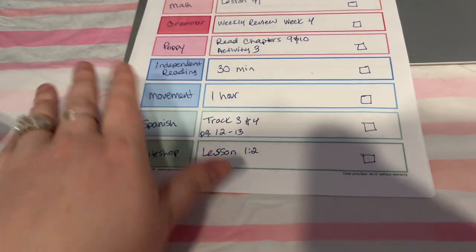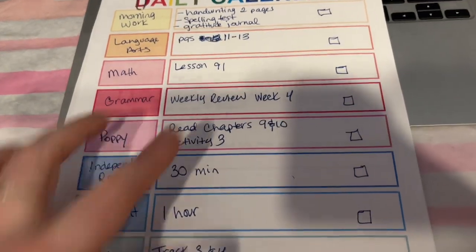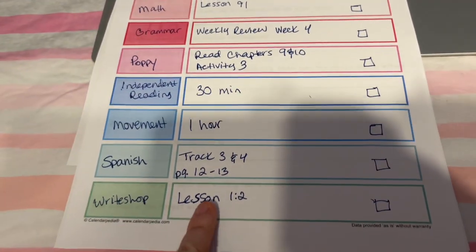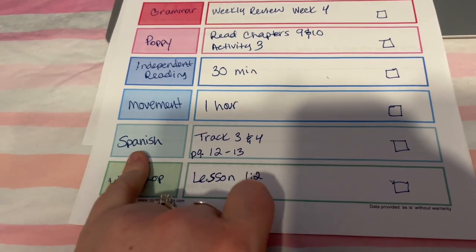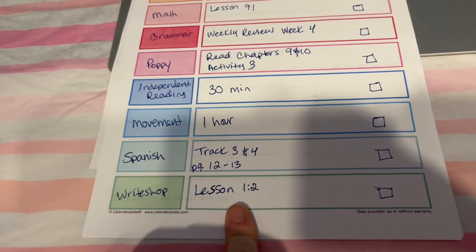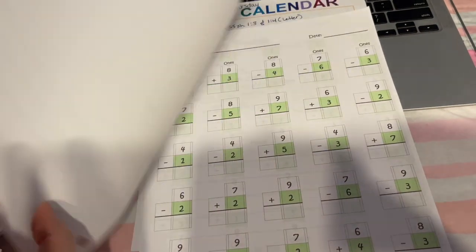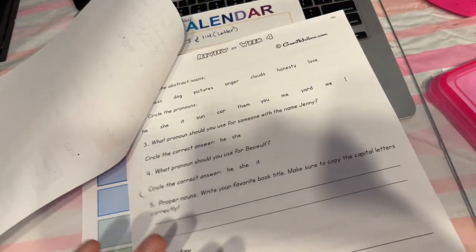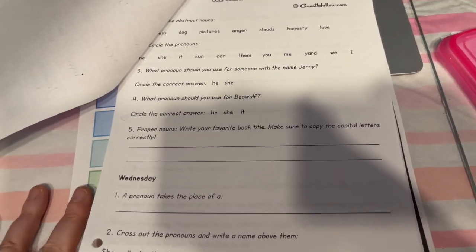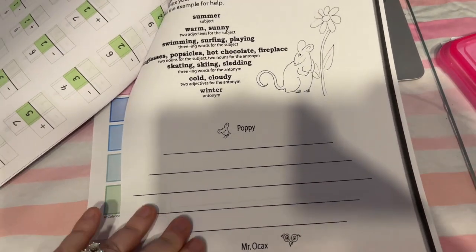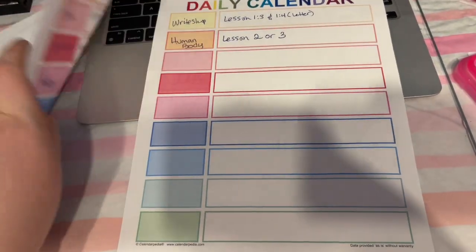So then Wednesday, it's pretty much the same scenario here. The only difference is that on Wednesdays she does Spanish once again. She'll be doing that twice a week. And then we're doing another Right Shop lesson. So this is her grammar. Actually, her grammar this time is a review for the week. And then she has her math page and then the activity for our literature guide.